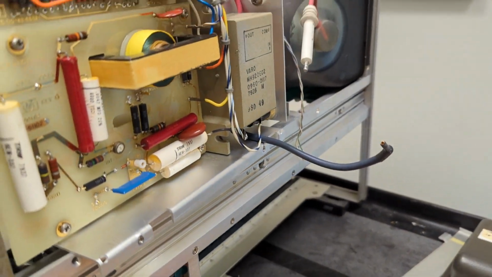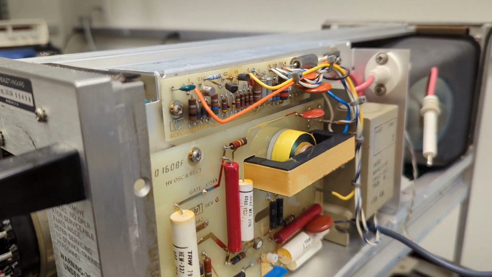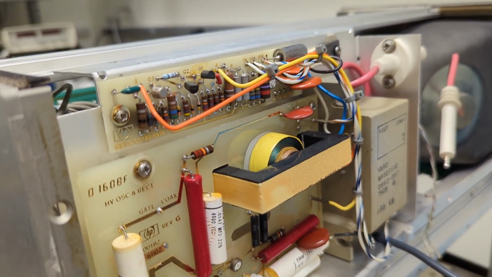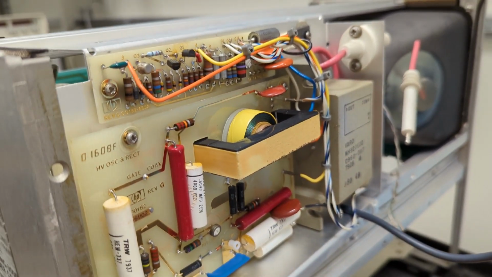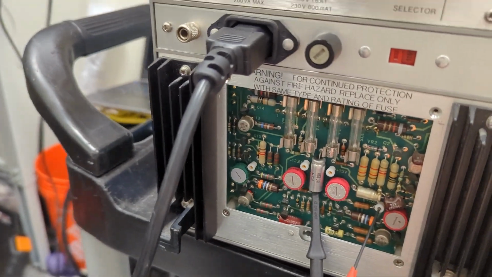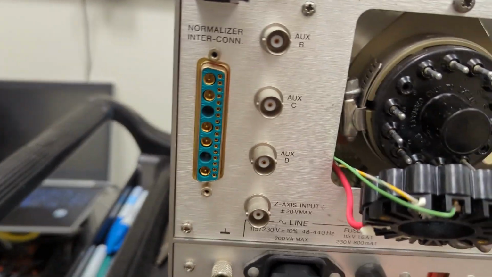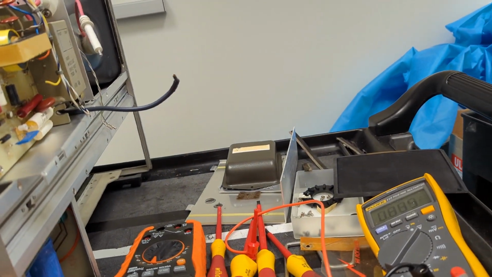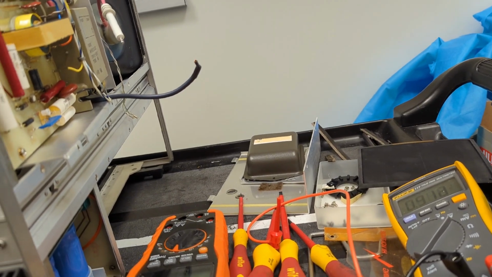I disconnected the multiplier and tried it. All the semiconductors on it appear to test fine. So that doesn't really leave much else. There's the gating amplifier board. Maybe there's an issue there. Let's try disconnecting that.